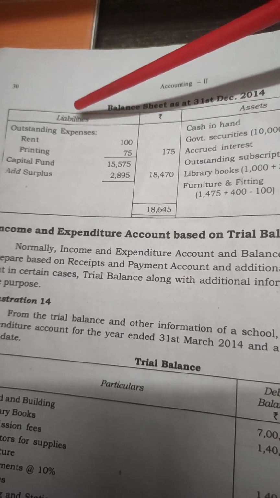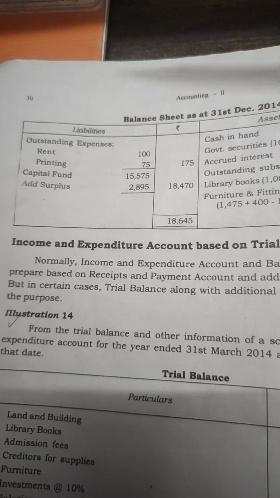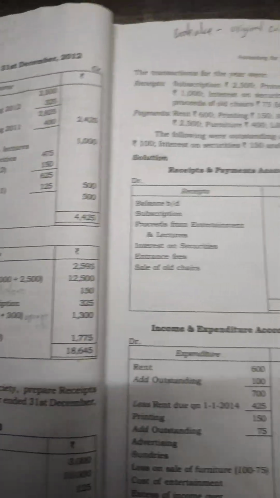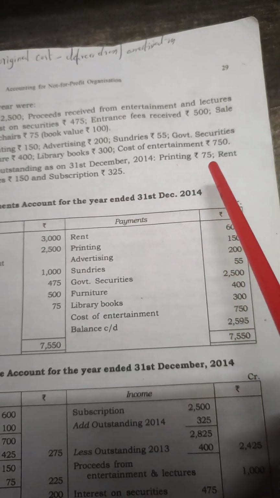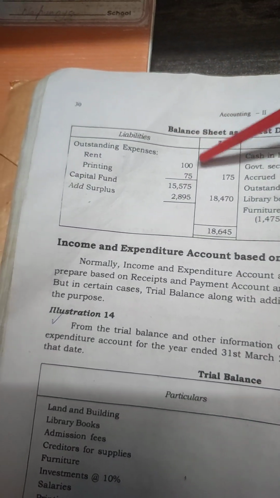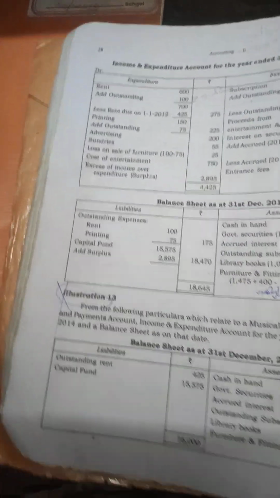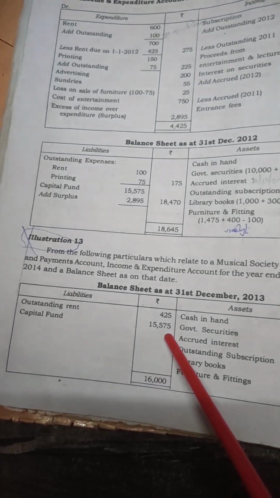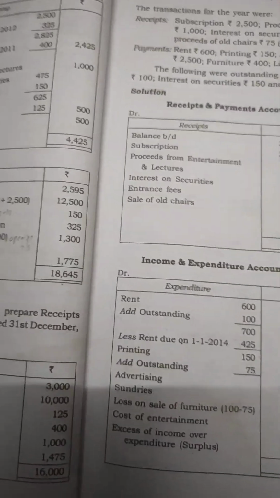We have to draw the liabilities and the assets columns. Then first we have to write the outstanding expenses, that is rent and printing. Then capital we have to give, that is 15,575.